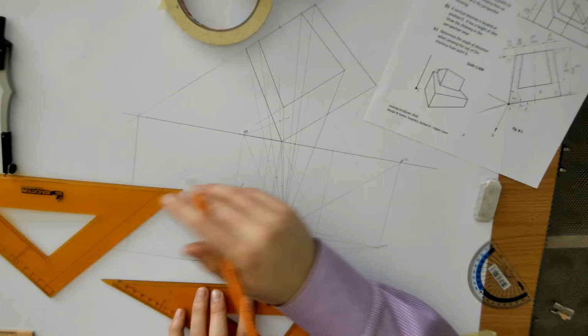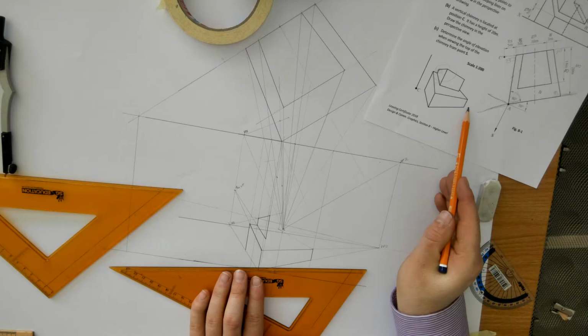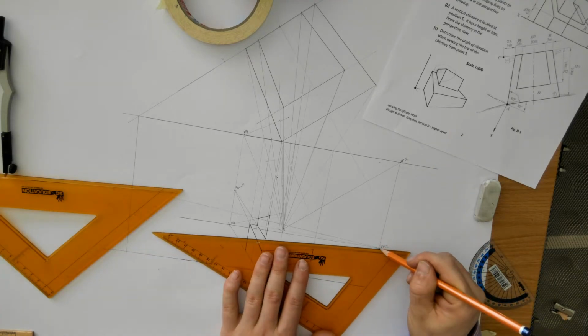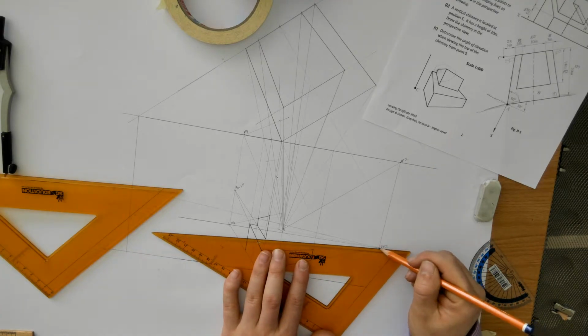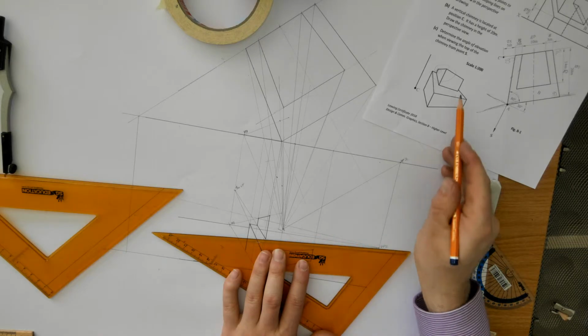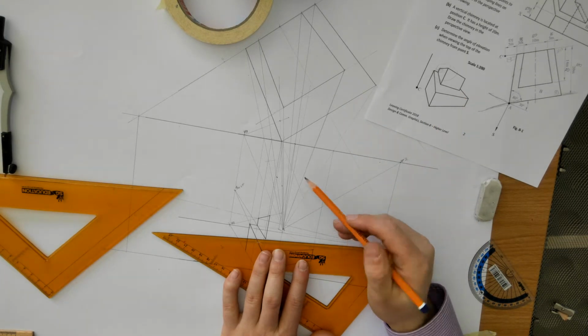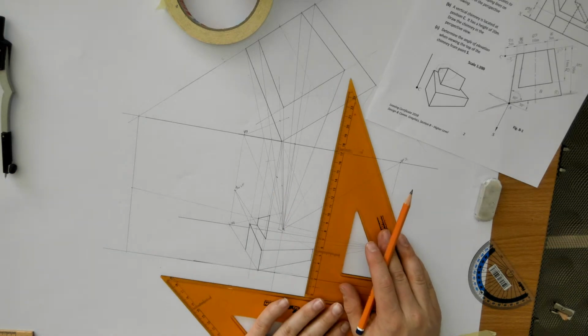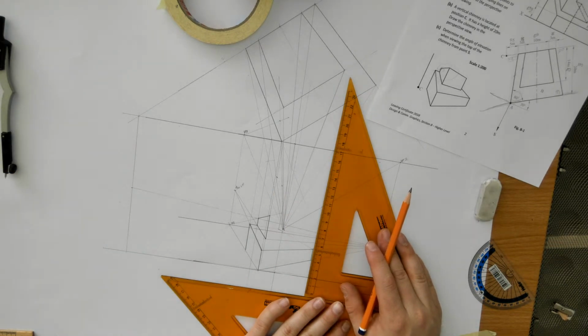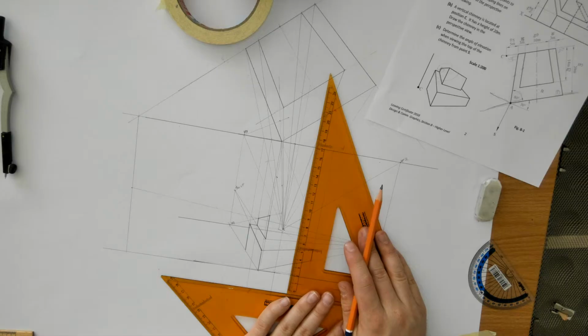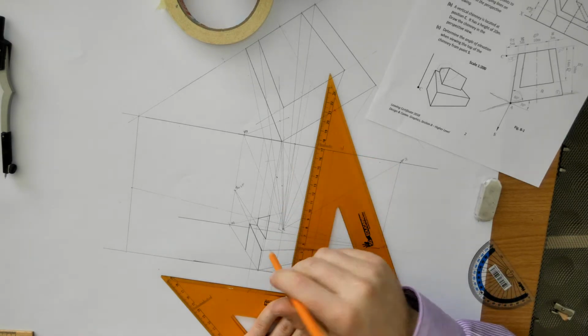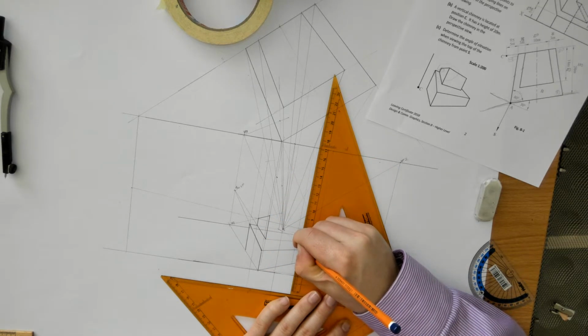Now, this is a horizontal line, so it joins to VP2. Okay, where does it stop? Well, that's it in plan. So we join to the spectator, where it crosses the picture plane, we bring it down 90 degrees to the picture plane. So that's where it is there.